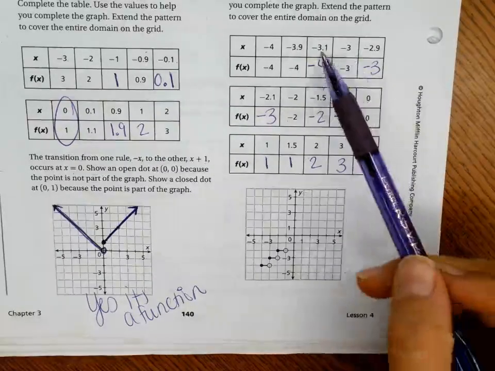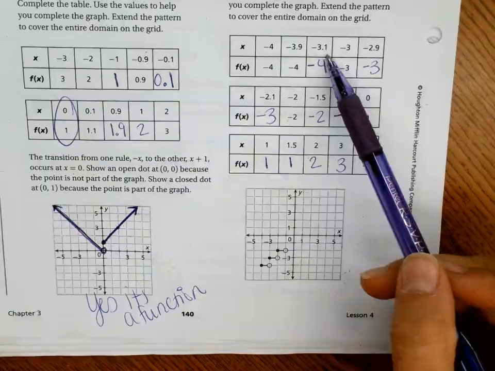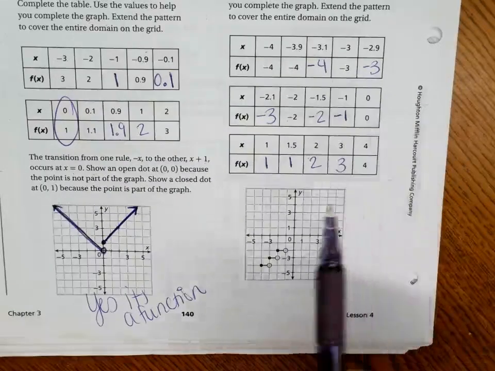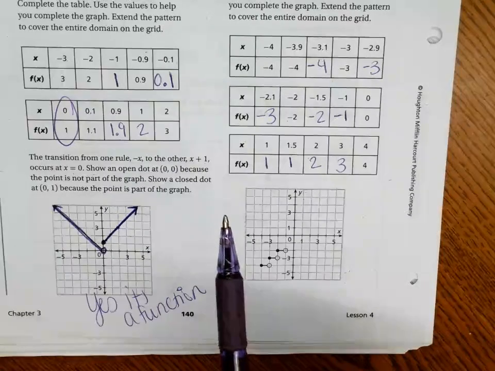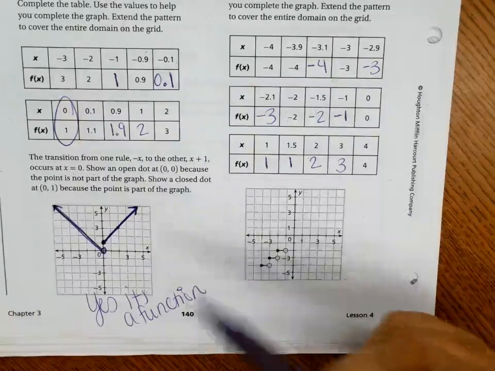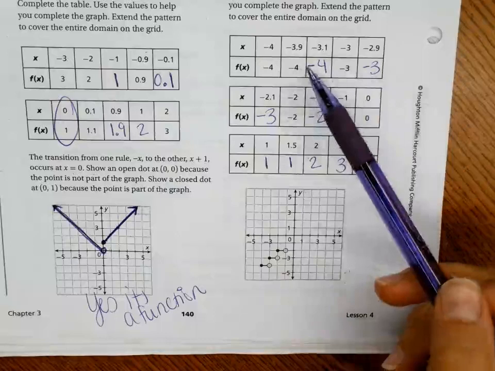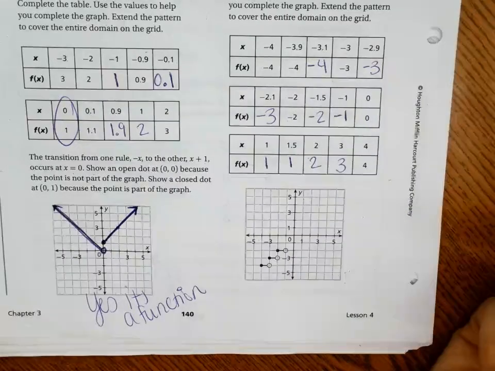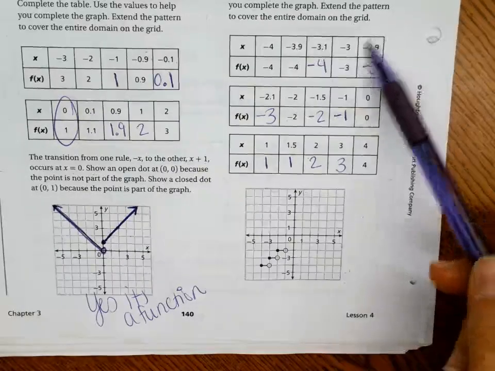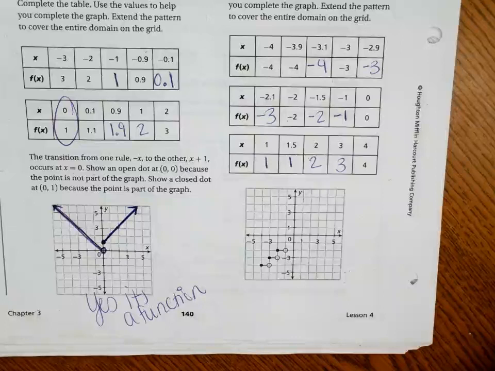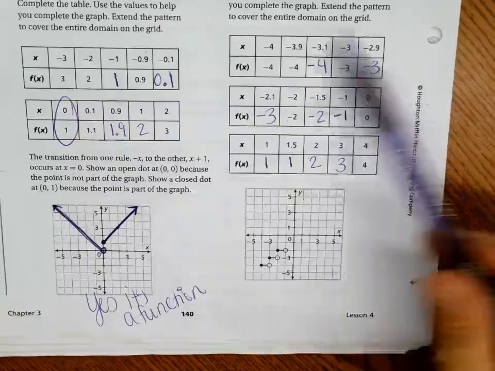Why is negative 3.1 negative 4 and not negative 3? You're rounding down, which is a lower number, not a higher number. Negative 3 is less debt. That's better. We're going down, so you have to go to negative 4. Does that make sense? Negative 2 is less debt, so you have to go to negative 3, because you're rounding down. Are you guys okay on this?